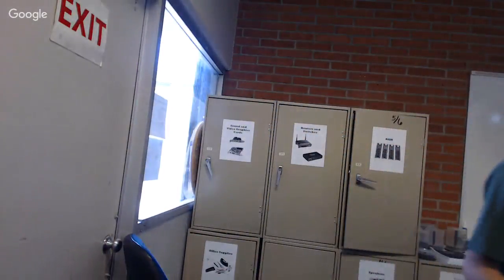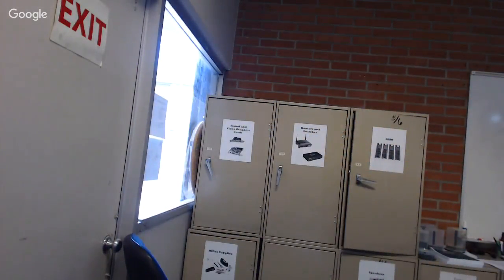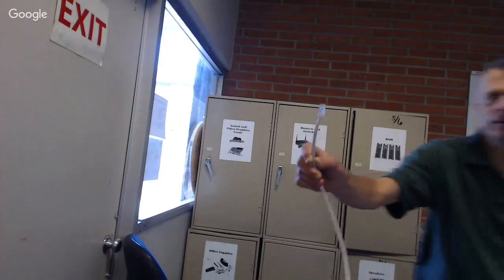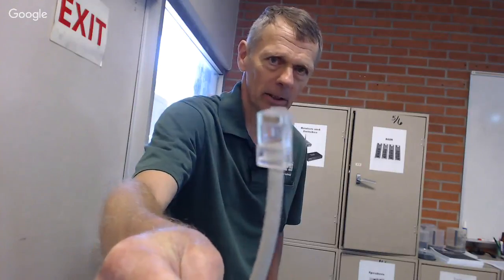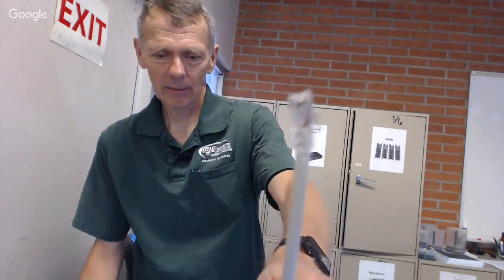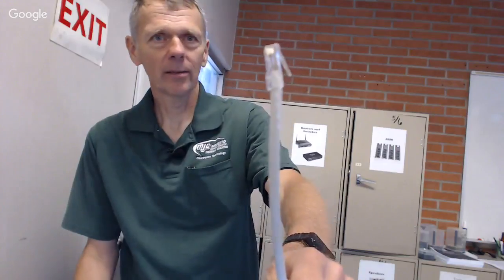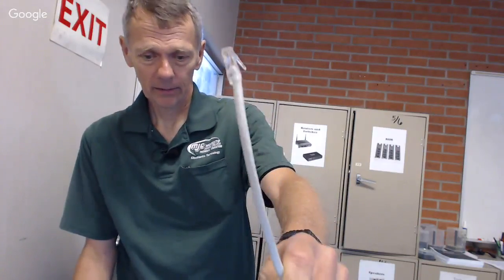I might just show you that for a moment here. We have these cables going between the computers, and they have connectors on the end. That's one way to connect computers, with wires.